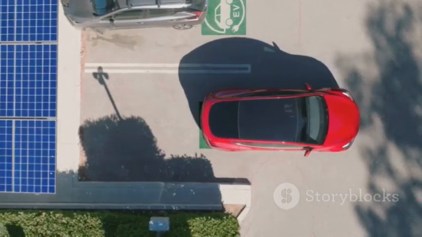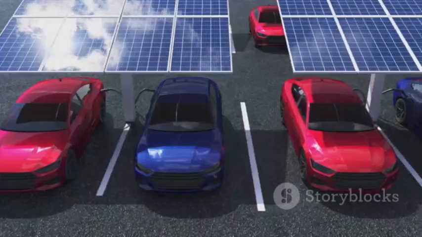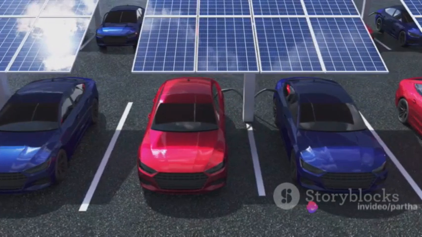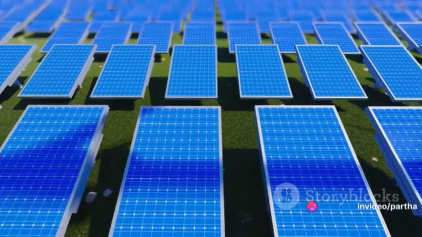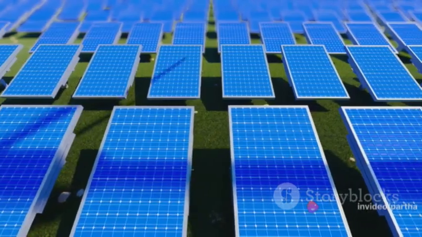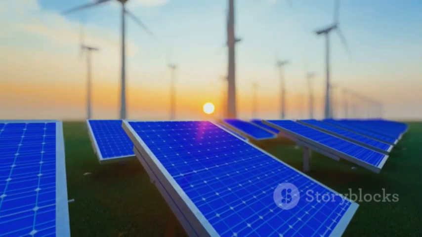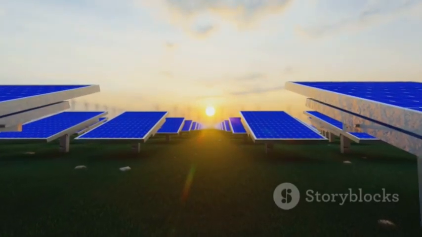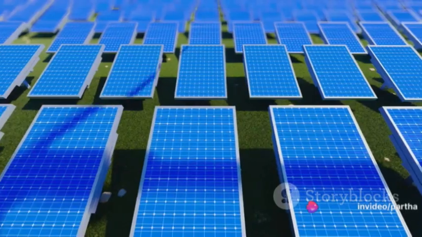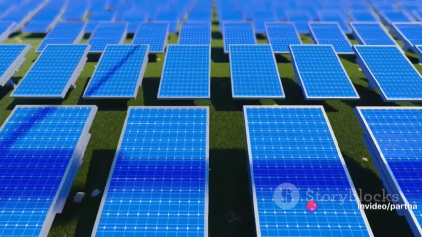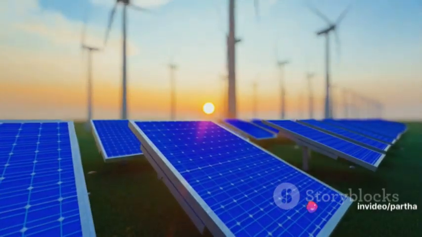There's also the potential for solar power to transform entire industries. Electric vehicles, for example, could be charged using solar power, reducing our dependence on fossil fuels even further. And think about the possibilities for remote off-grid locations, where solar power could provide a reliable, sustainable source of electricity. As we look to the future, the potential of solar power is truly limitless.